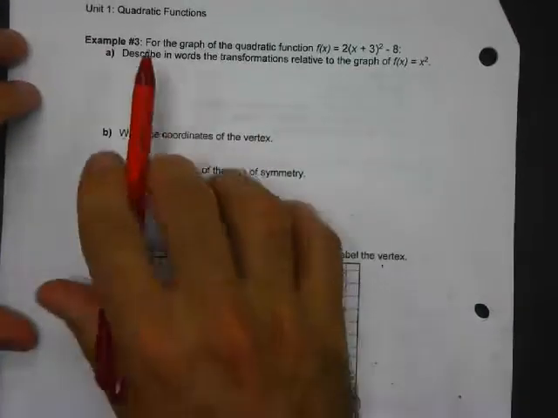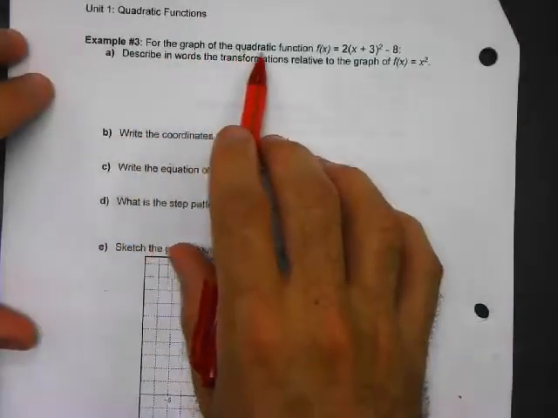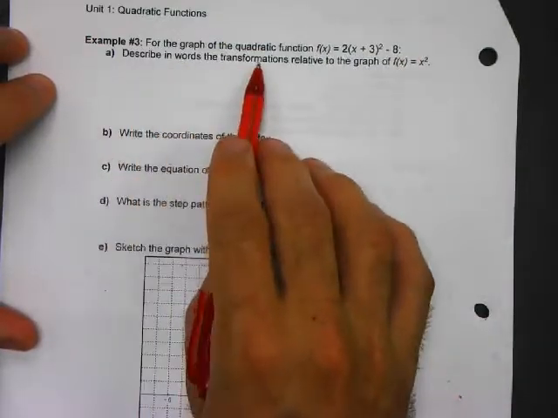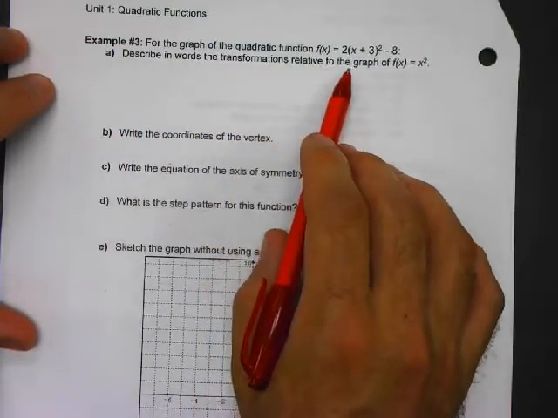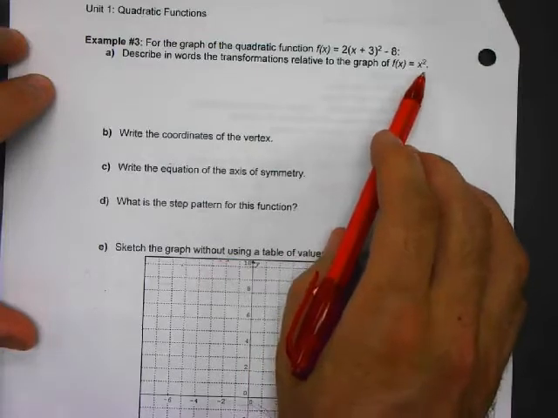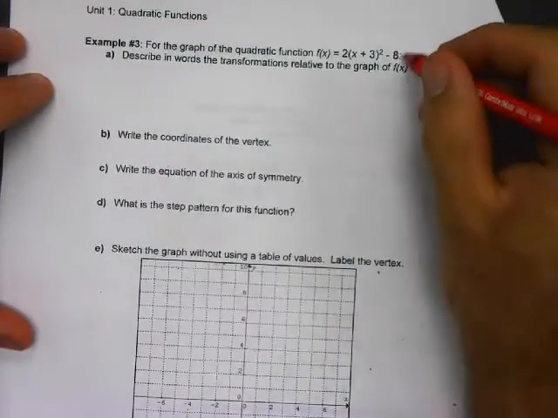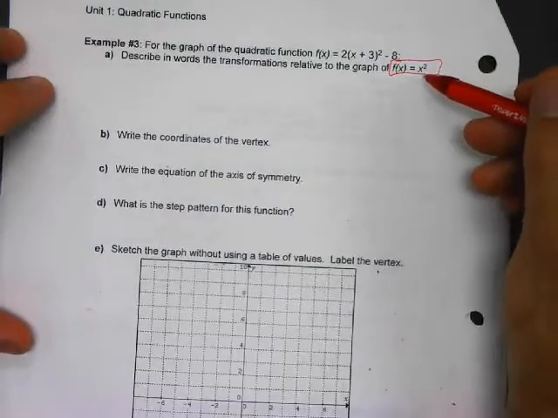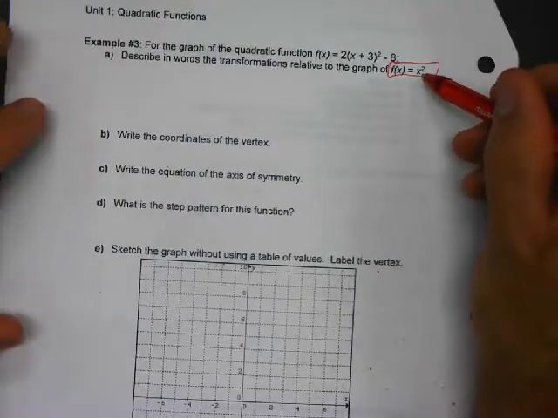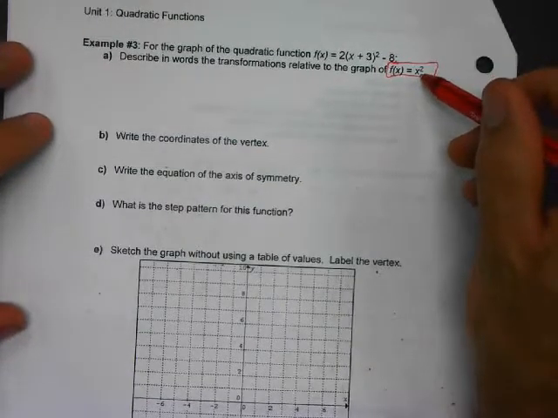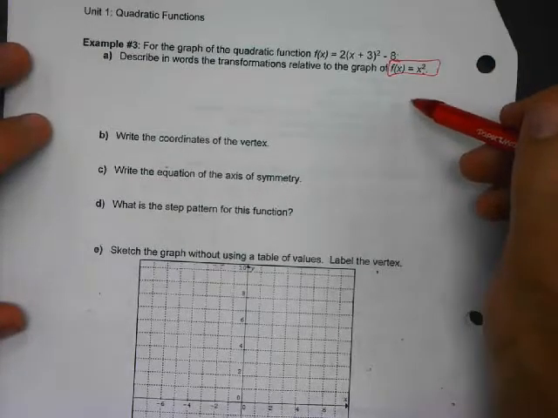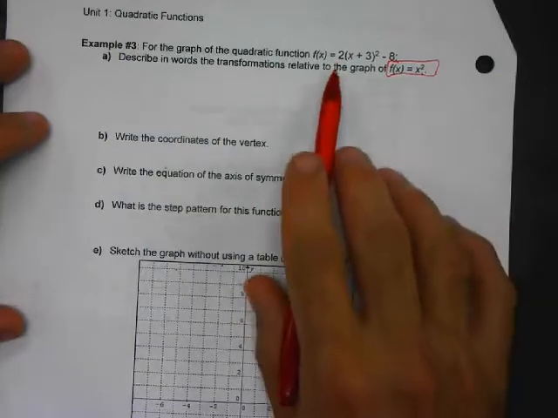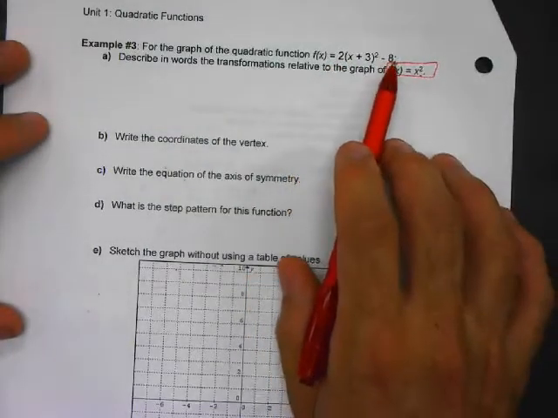Okay, example 3. For the graph of the quadratic function f of x is equal to this, describe in words the transformations relative to the graph of f of x equals x squared. So this, we're going to completely ignore, because it's always going to be transforming from this graph, which is our base quadratic graph that we learned, to this graph.